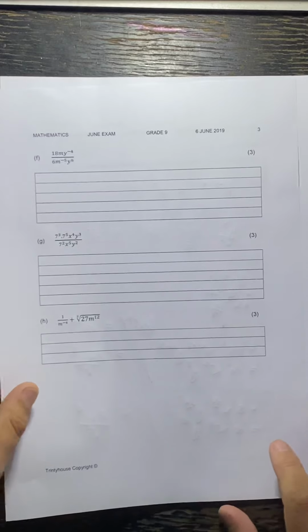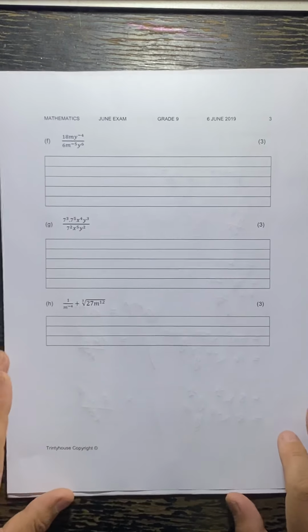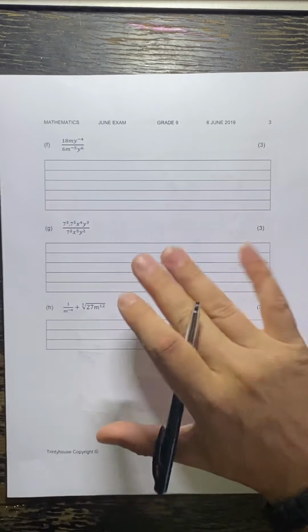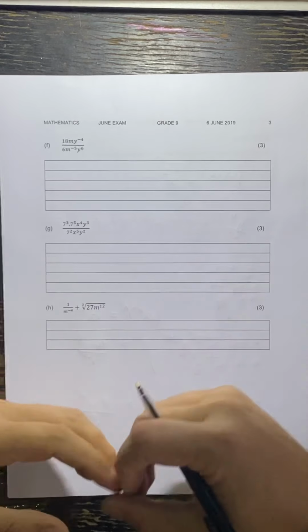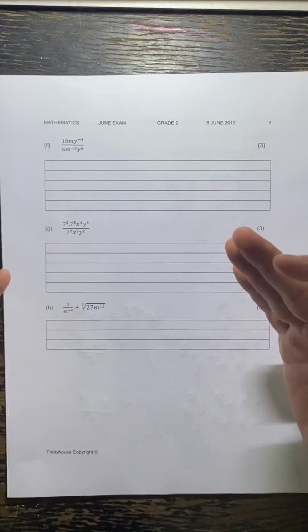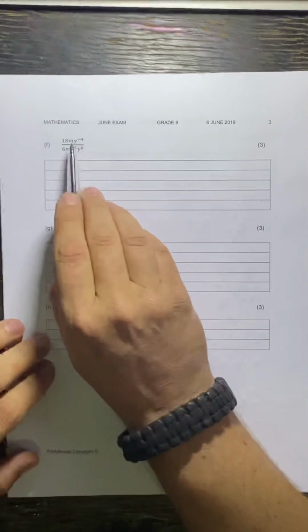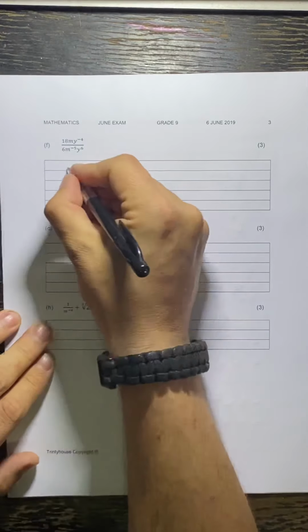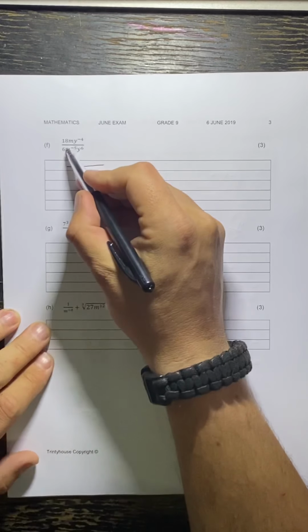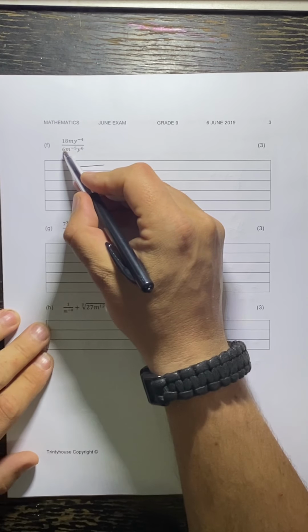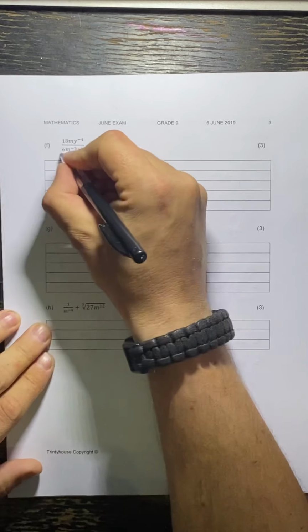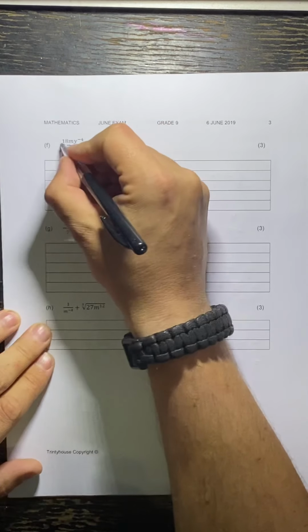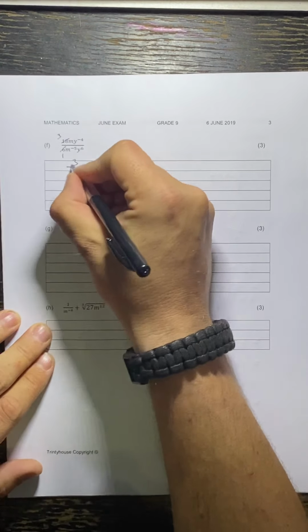All right, going on to question F. All right, what I like to do with these ones is I like to get numbers with numbers and letters with letters, the like letters. Okay, so first of all, let's do the numbers. So we've got 6 can go into itself once, and then 6 can go into 18 3 times. So we've got a 3.